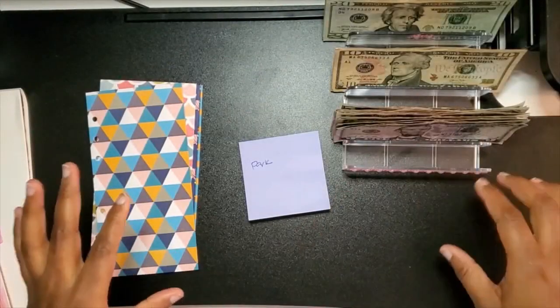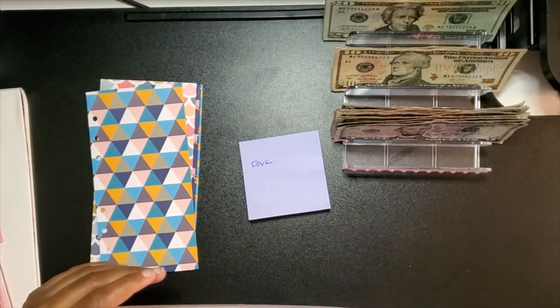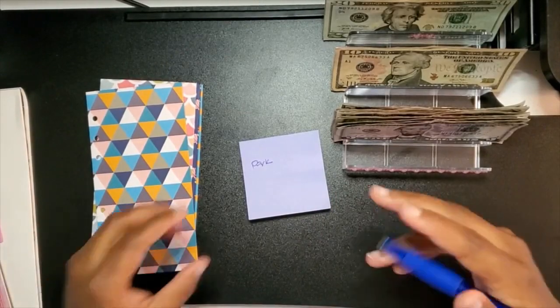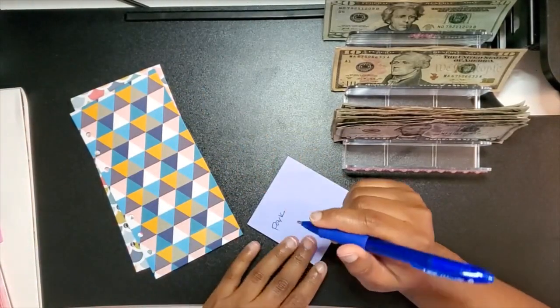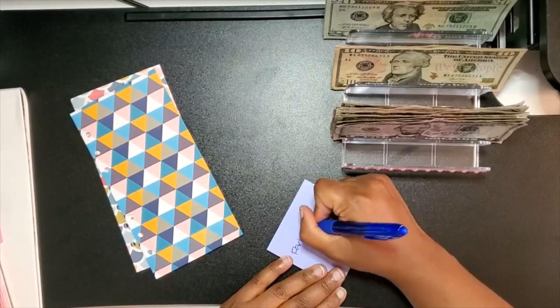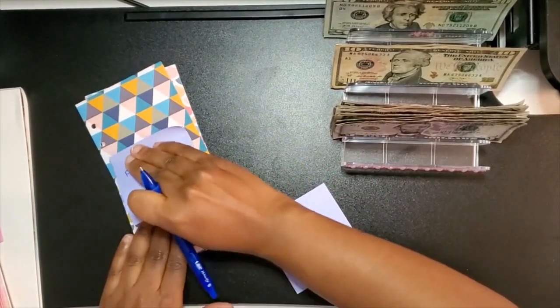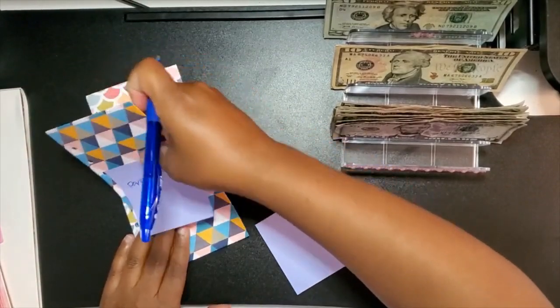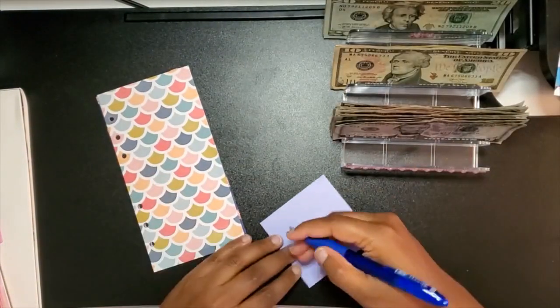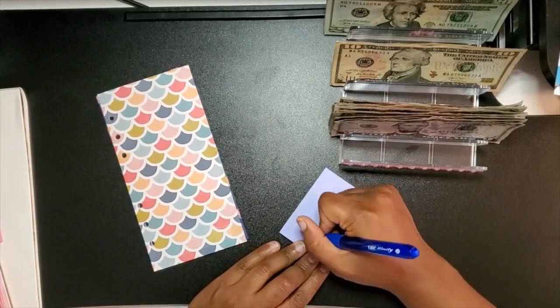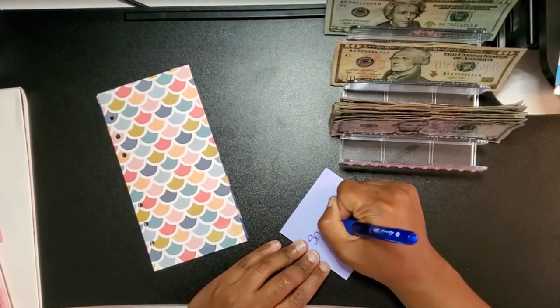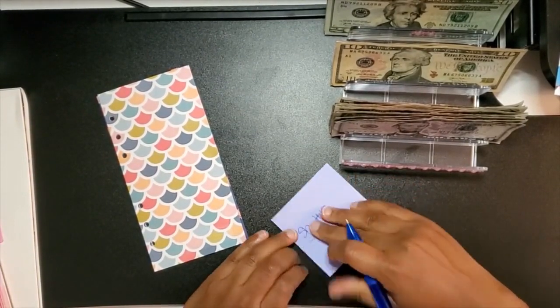I had to change my setup because it was getting a little cramped up. Okay, so now back to what I was doing. Park and fly. So I'm gonna put the sticky there. Put that to the side. I'll say shuttle. That could be anything, like I stated.